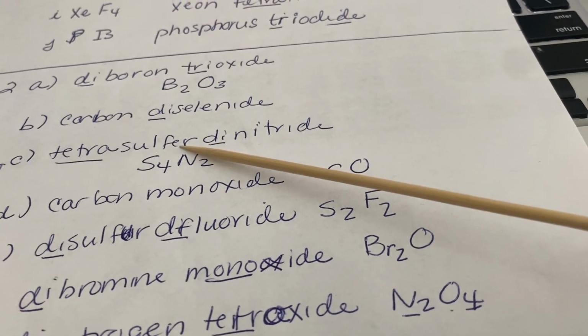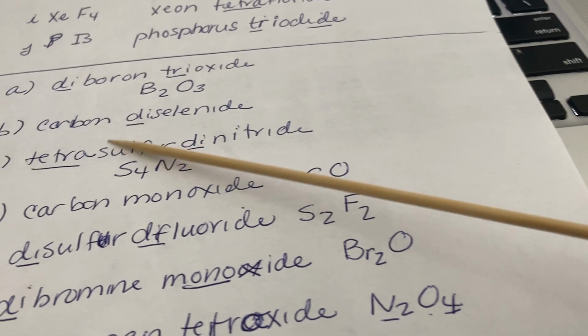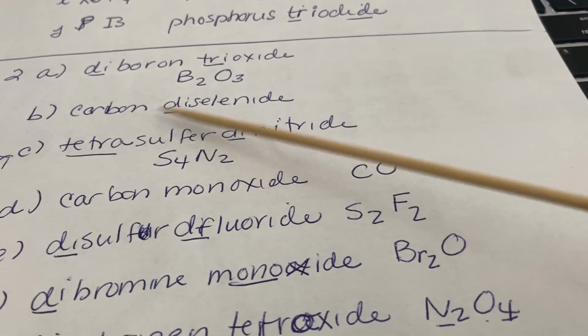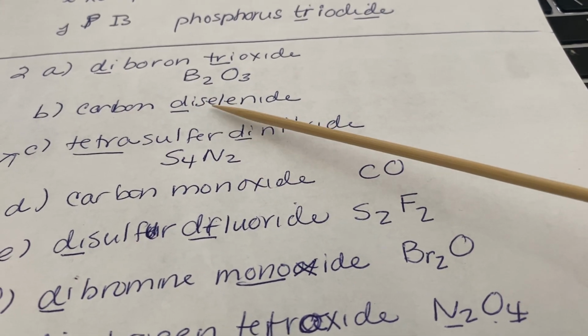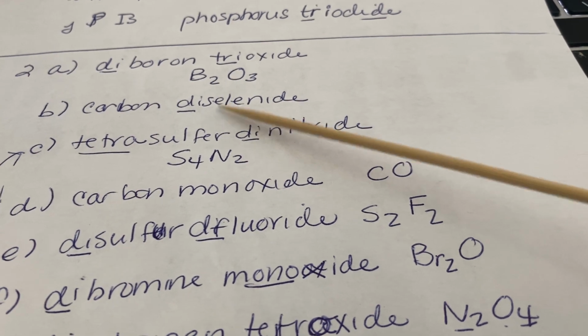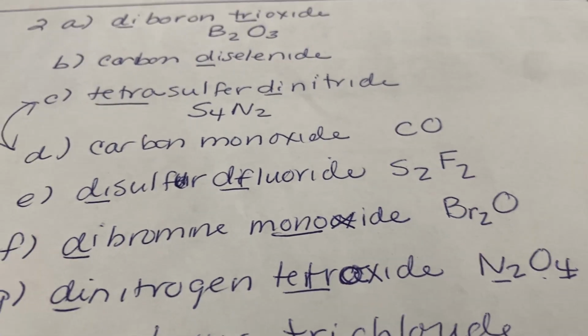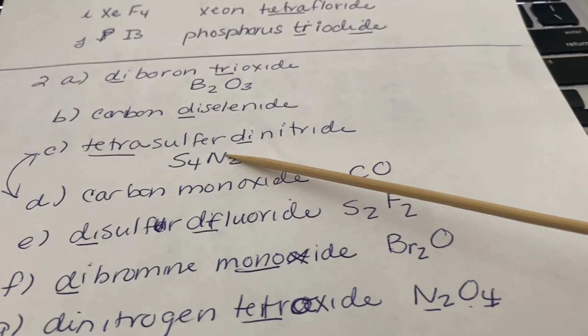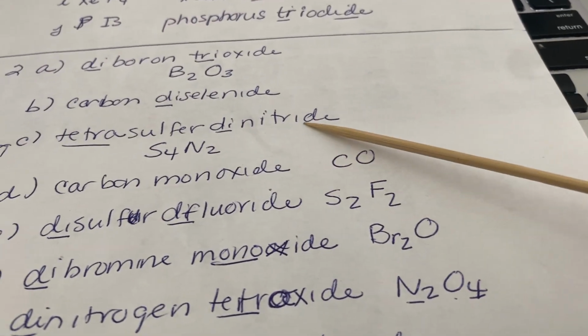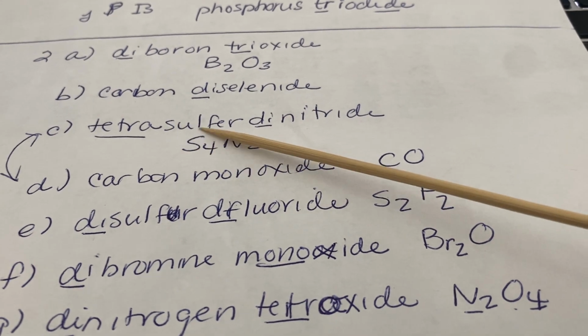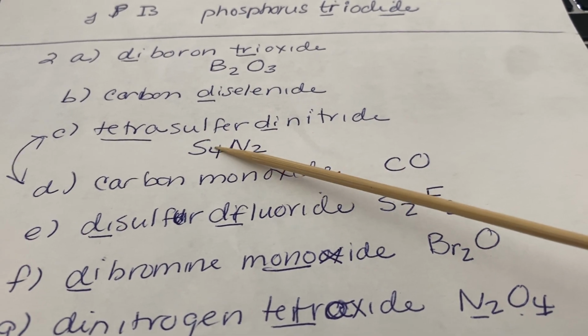Okay, I didn't put that down, but basically you have carbon, you're going to have 1 of those, and you have 2 selenide, which is going to be Se2, right? If you look that up. Okay, tetrasulfur dinitride. Tetra means 4, so sulfur is S, so S4.